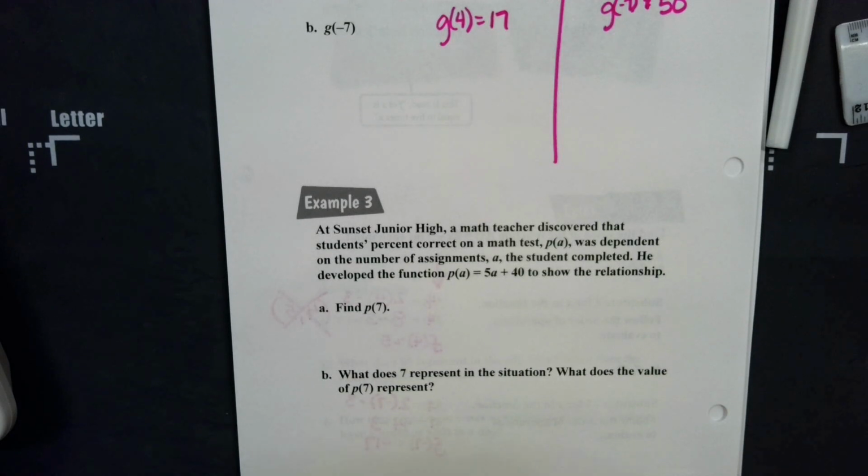So, see how they're switching it now? Why do they switch it to P of A? Why would those two letters make sense? Percent and assessment. Is one the independent and one the dependent? Which one's the dependent? Does your percent depend on your... Yeah. Okay, so say it that way. Say it in your head.